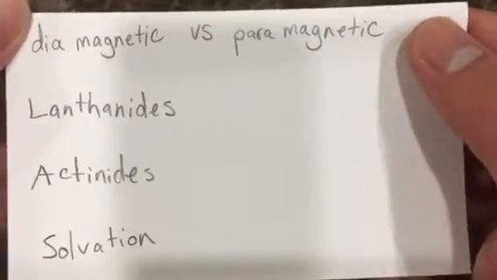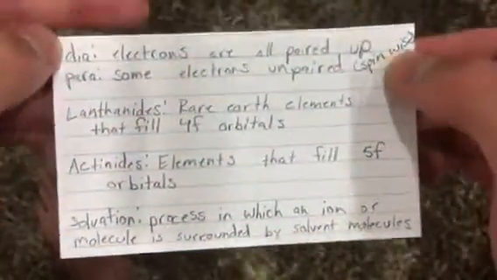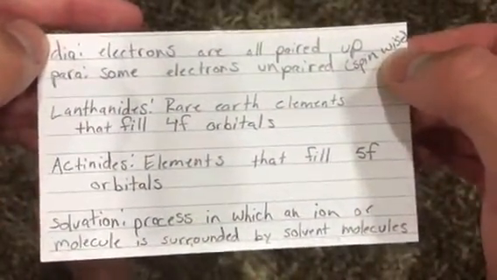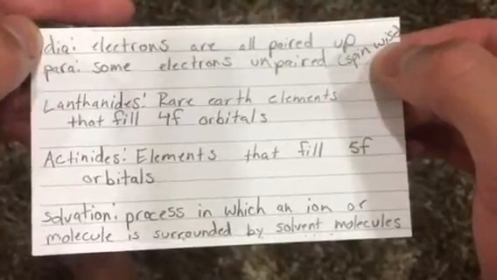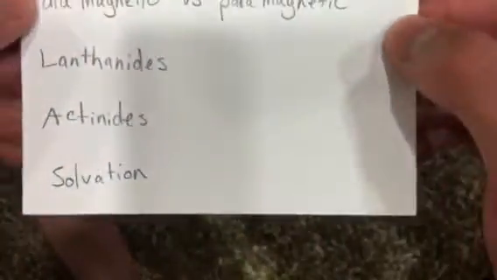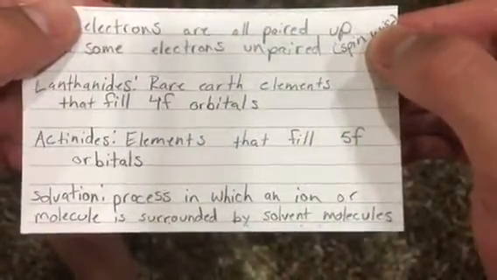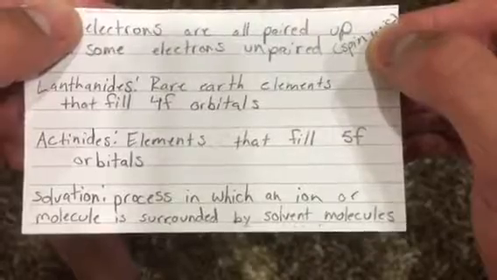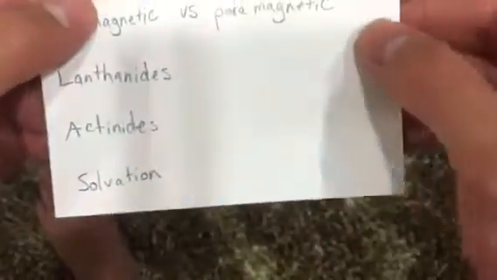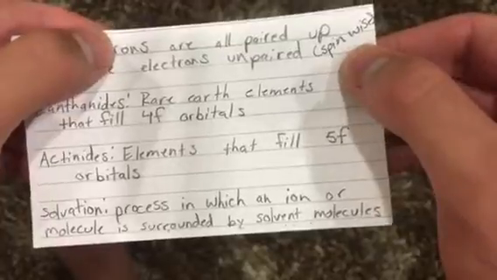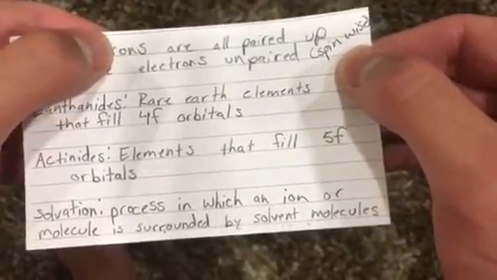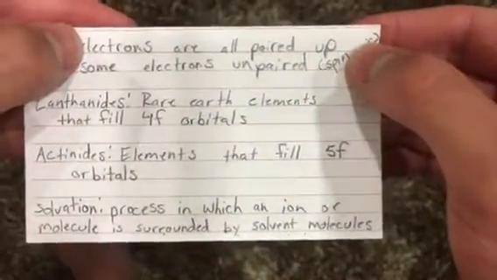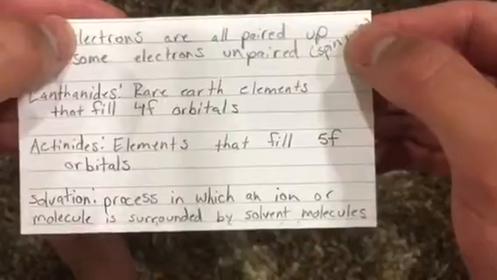Okay, diamagnetic versus paramagnetic. Obviously, in diamagnetic, electrons are all paired up. In paramagnetic, some electrons are unpaired, spin-wise. Lanthanides are rare earth elements that fill the 4f orbitals. And actinides are what? Elements that fill the 5f orbitals. Solvation is a process in which an ion or molecule is surrounded by solvent molecules.